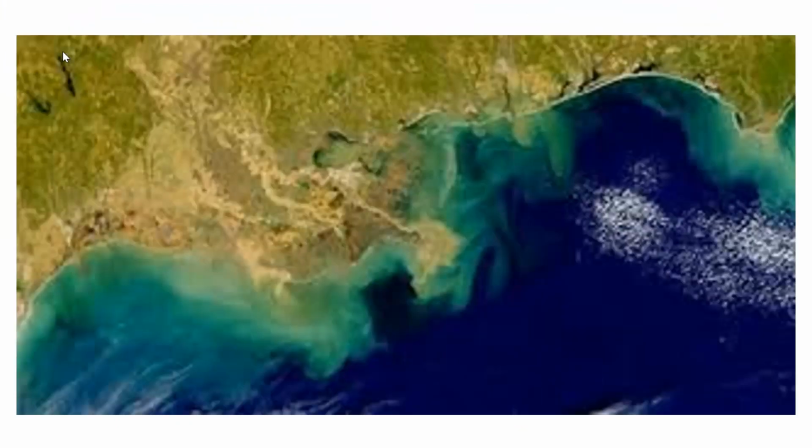You'll see in this picture here that there is an area that's a much different color than the rest of the ocean. This is in fact the Gulf of Mexico. Today we're going to talk about why this area is a much different color than the rest of the ocean.